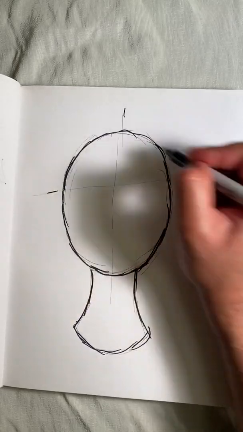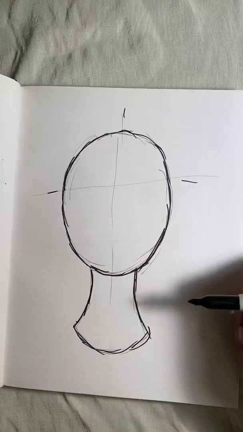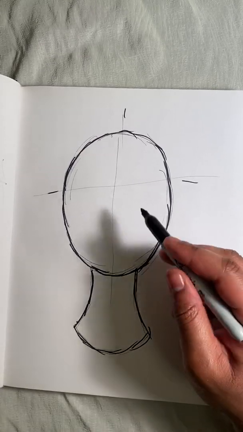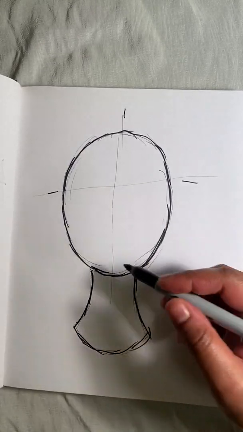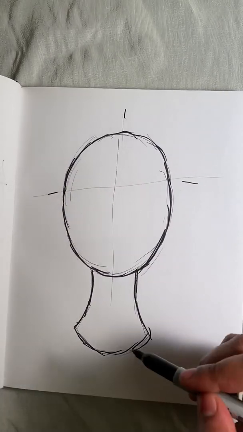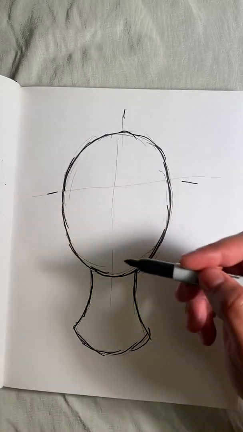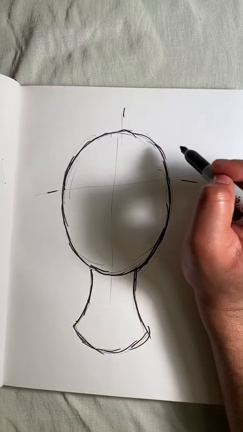So after I do the shape of the face, I sometimes draw the neck, because I like to do that sometimes whenever I'm drawing the whole body. I do the head first, and then the torso, and then I connect it with the neck. But when I'm just drawing the face, I draw the neck right away.